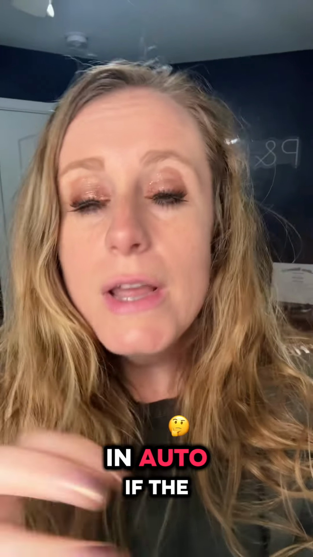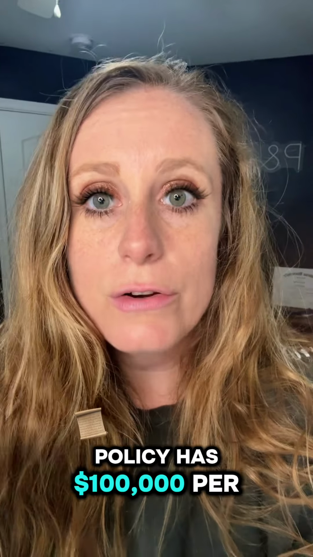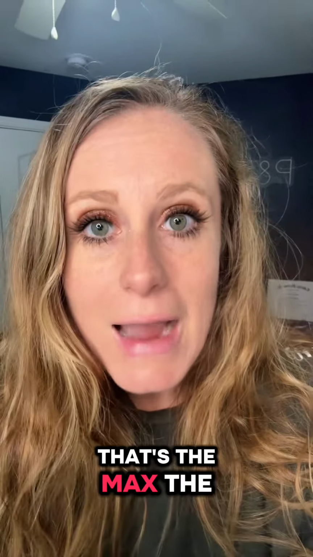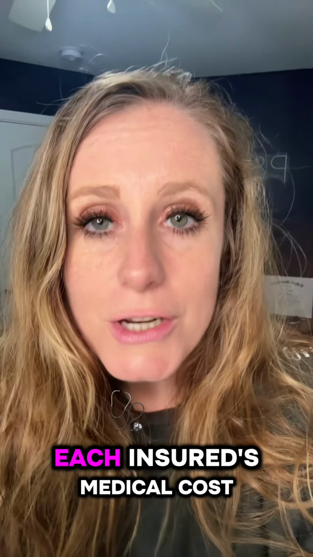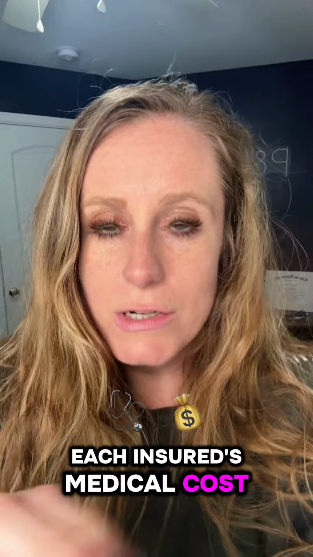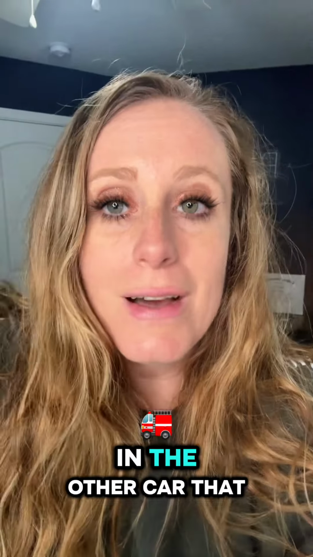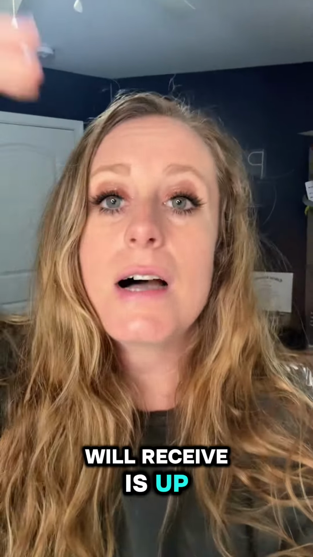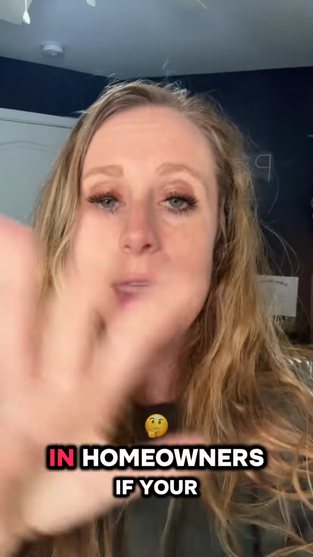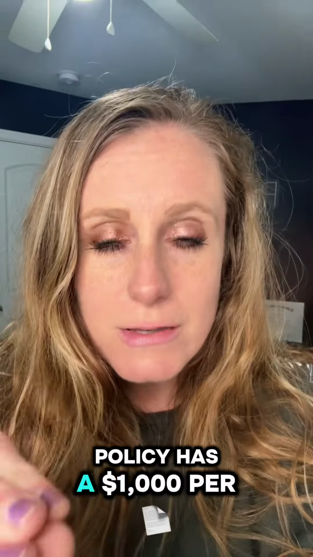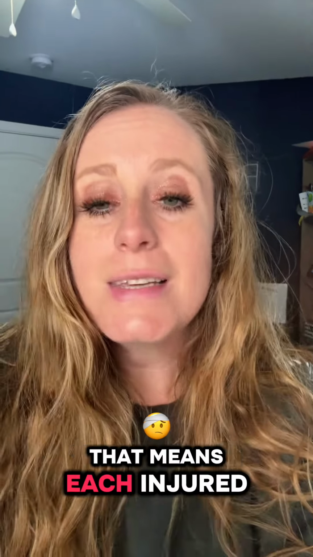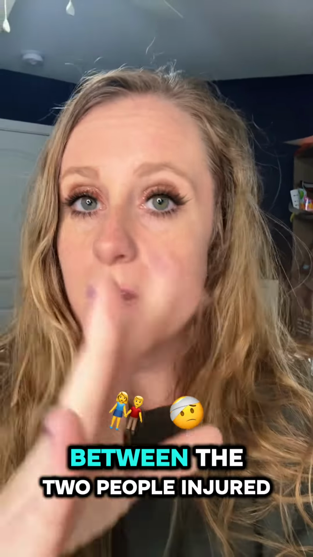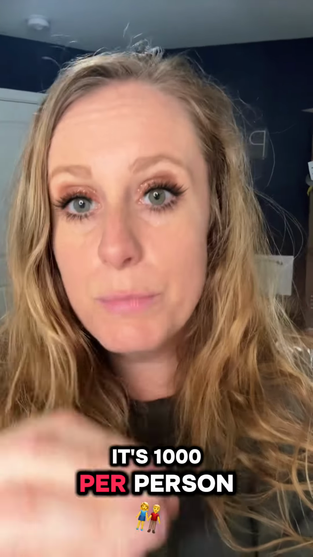In auto, if the policy has $100,000 per person bodily injury liability, that's the max the insurer will pay for each insured's medical cost. So for example, if there's 3 people in the other car that are injured, the max each person will receive is up to $100,000. In homeowners, if your policy has $1,000 per person limit, that means each injured guest would get up to $1,000. So it's not split between the 2 people injured, it's $1,000 per person.